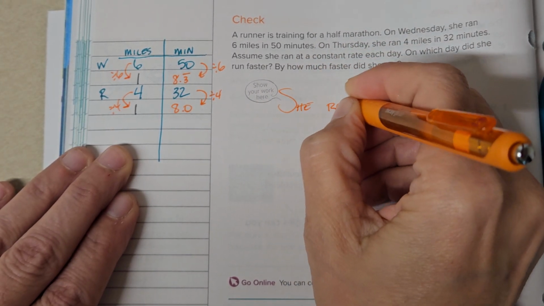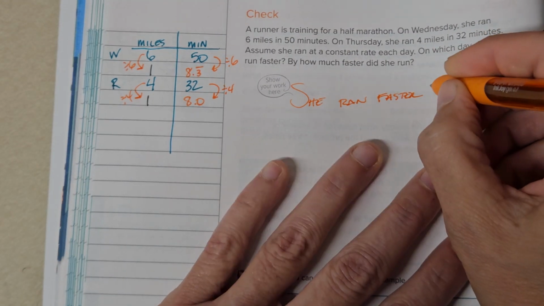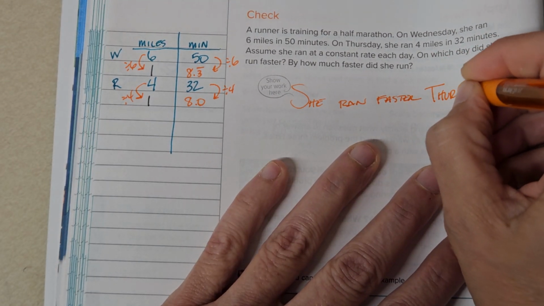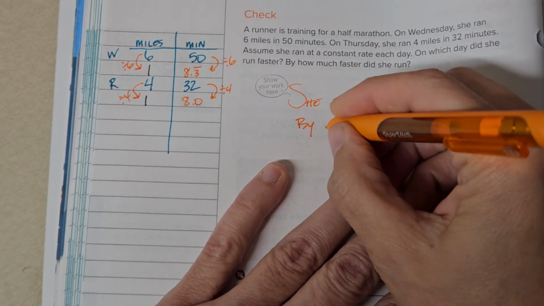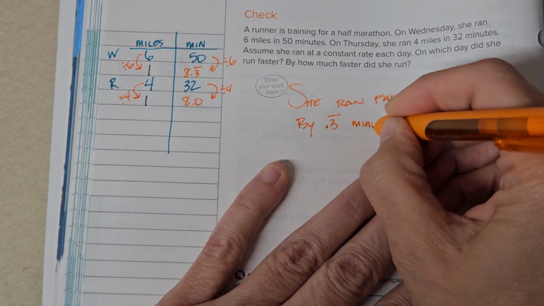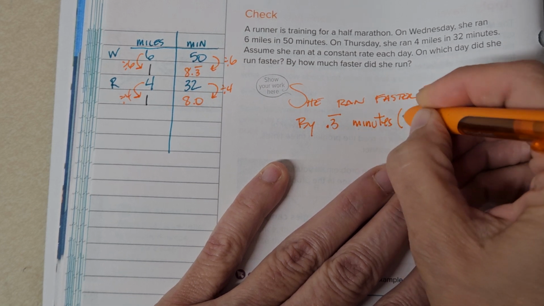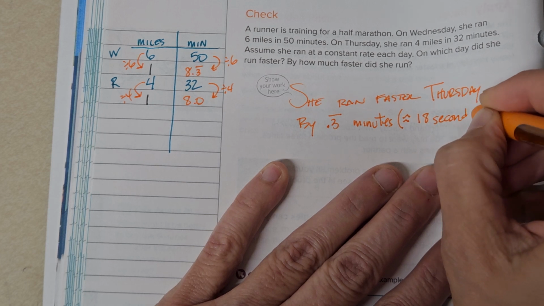She ran faster Thursday by 0.3 repeating minutes, which is approximately 18 seconds.